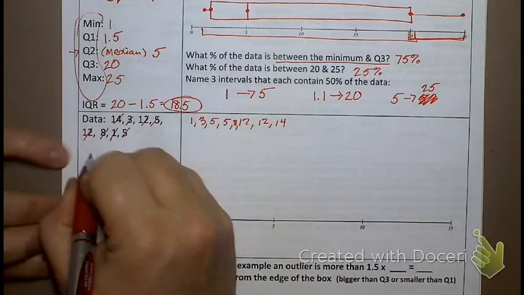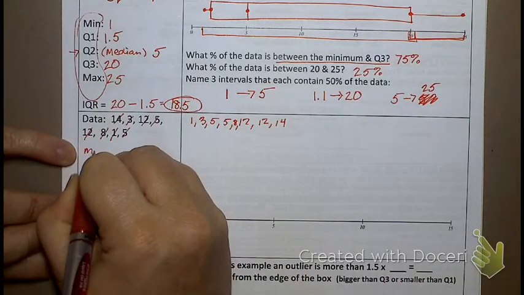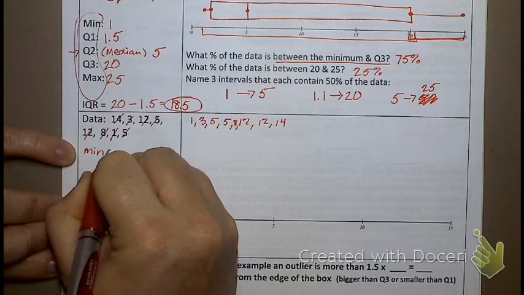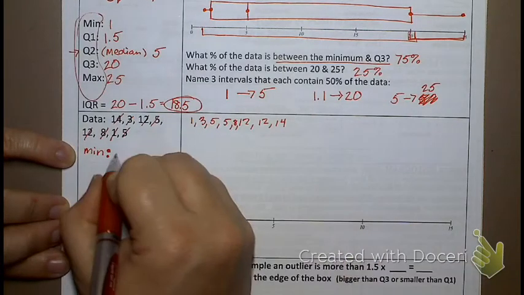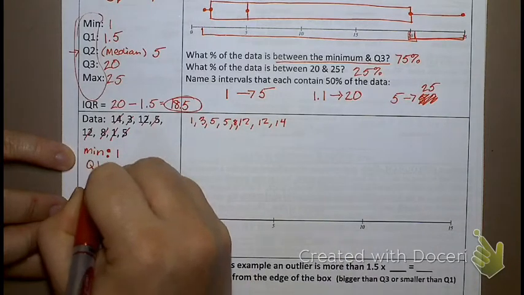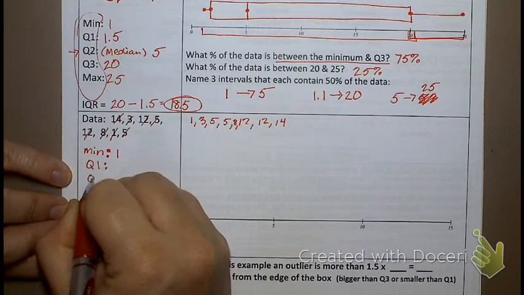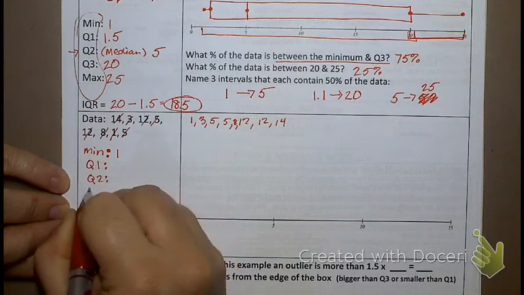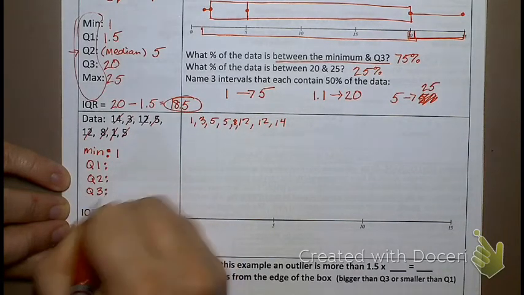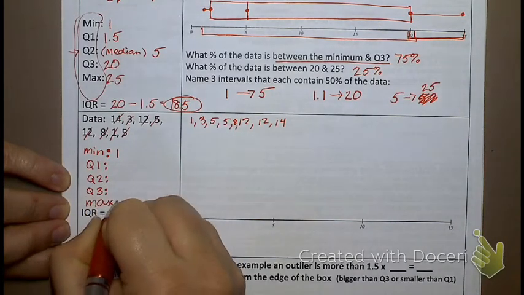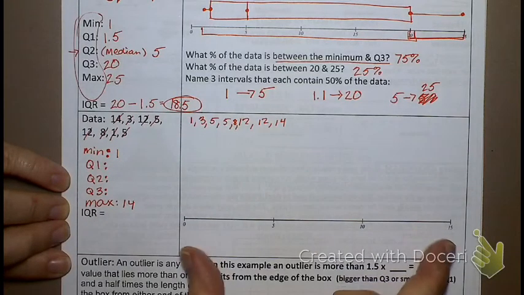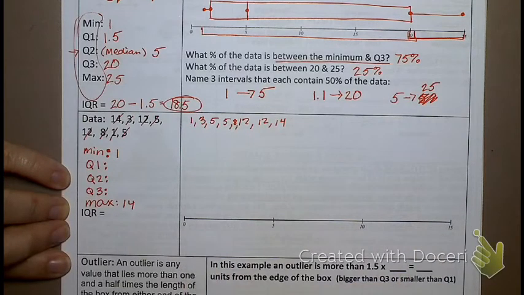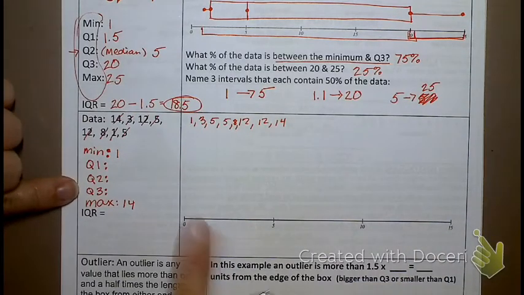All right, so let's see. My minimum is what? Let's do. What's my minimum? 1. Q1 I'll get to in a minute. Q2 I'll get to in a minute. Q3 I'll get to in a minute. And what's my max? 14. So you notice my number line looks a little different because I only need to get from 0 to 14. By the way, it could be from 1 to 14. I don't technically need 0 on there.